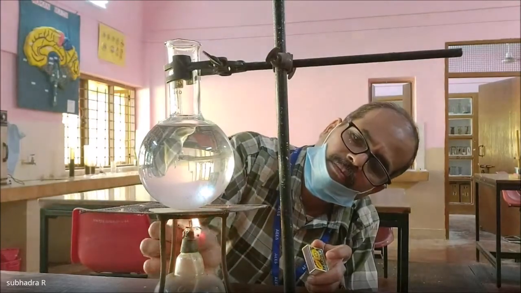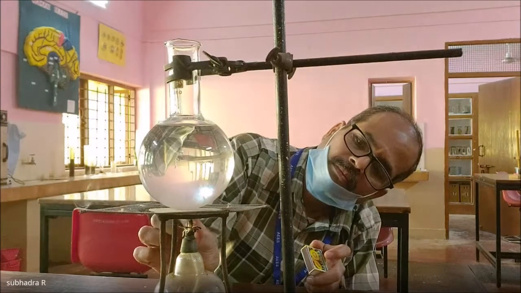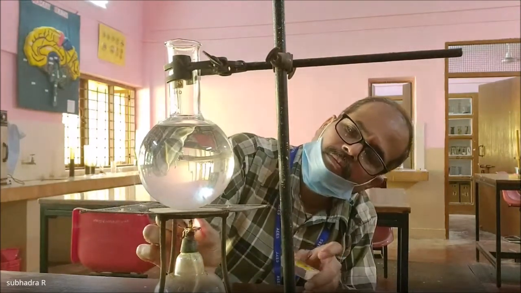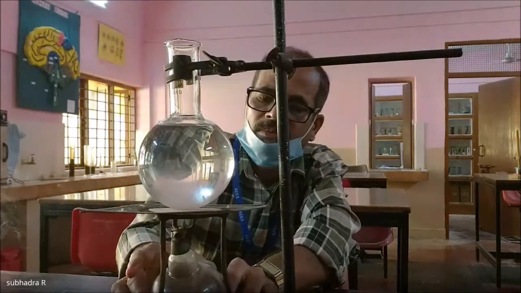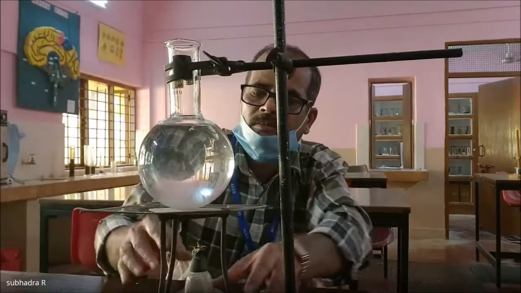Is this clear? You are going to observe the movement of color, and with the help of that movement of color, you will understand how heat is transferred in liquids and in gases. Is this clear?